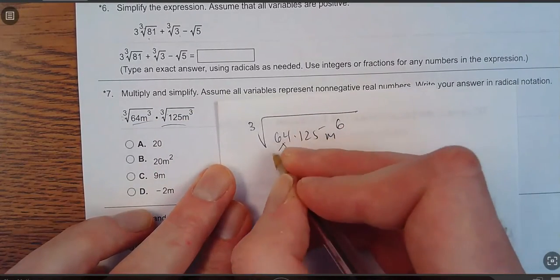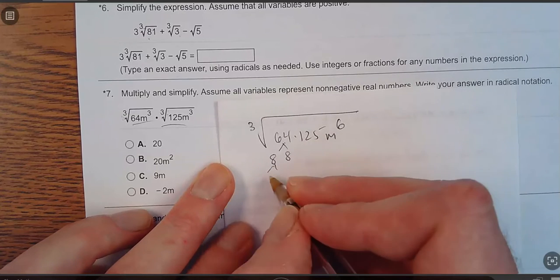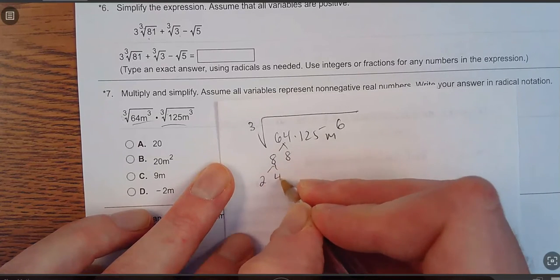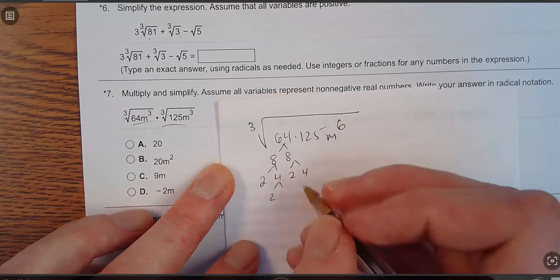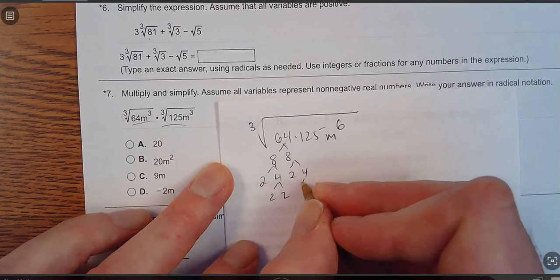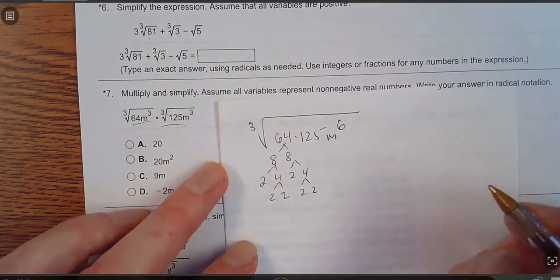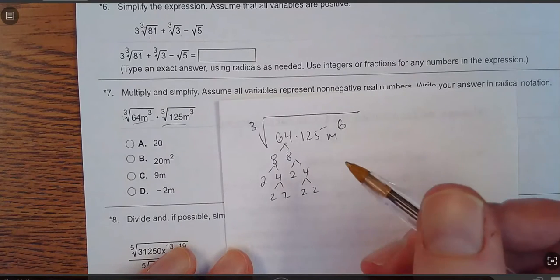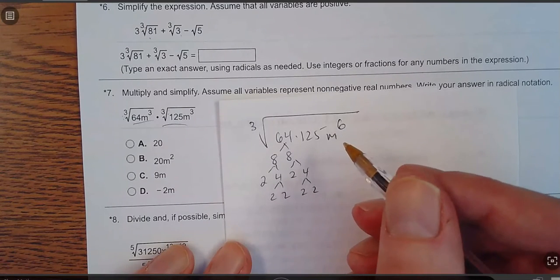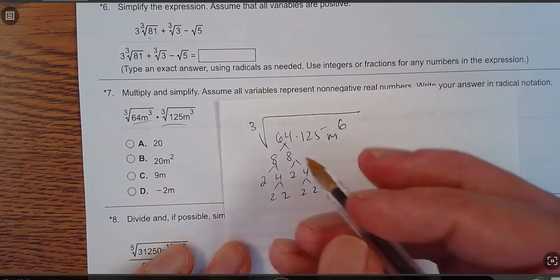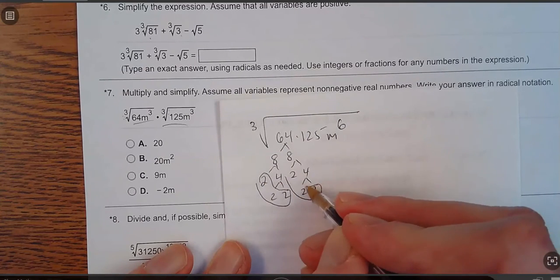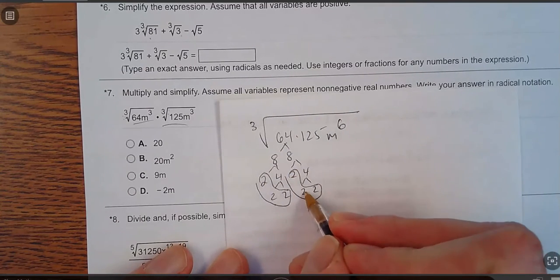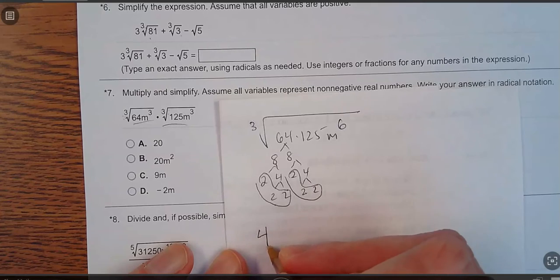So 64 is 8 times 8. 2 times 4, 2 times 4, 2 times 2 times 2. Okay, so for every group of 3 that you can find, you can pull 1 out. So I see a group here and another group. So I can pull a 2 out and a 2 out, which makes a 4. So it's going to be a 4 out front.